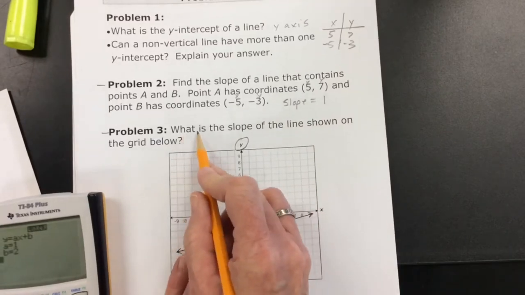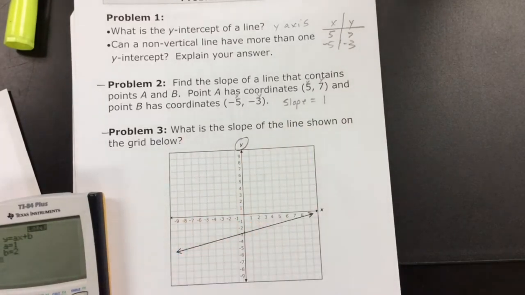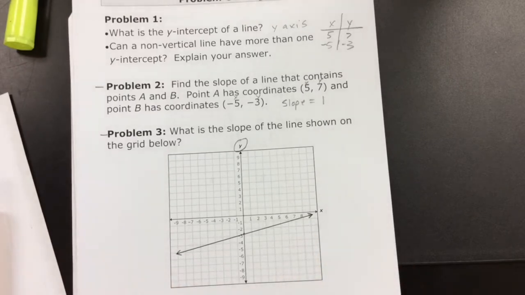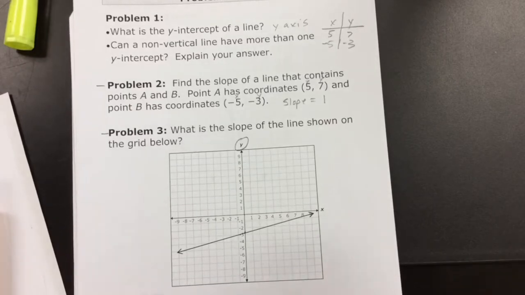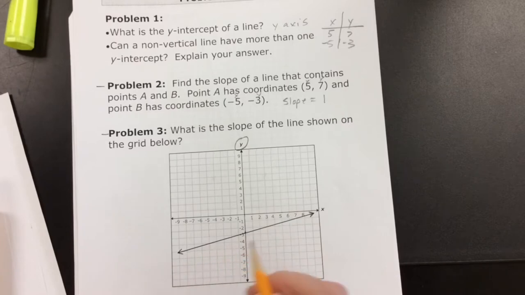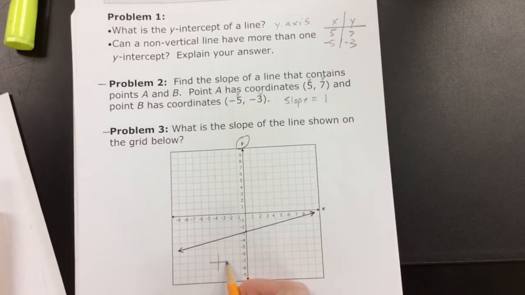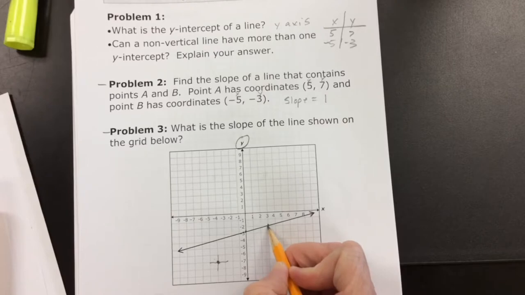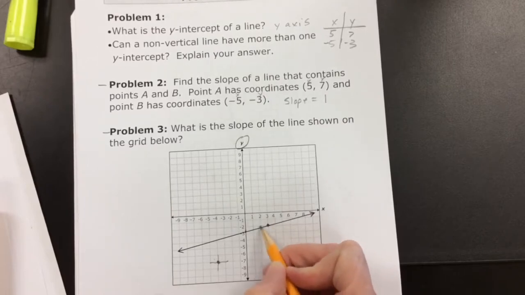Now this one, it says, what is the slope of the line shown on this grid? Well, we can pick 2 points and put them in the table, or we can do rise over run. So let's do it both ways. Now, when you pick a point, it has to be exact, right in all 4 coordinates. So this one is exact. We can see the line is directly right there between these 4.